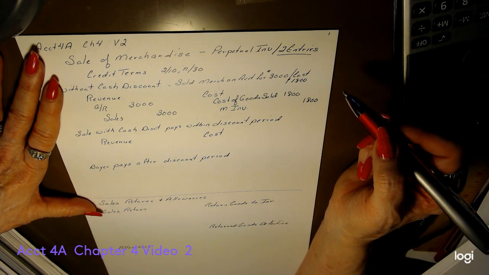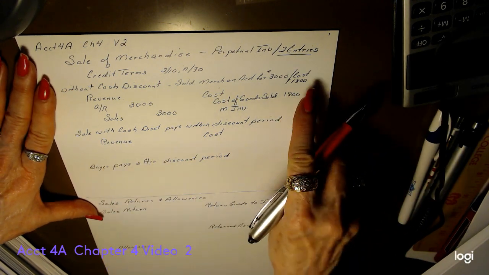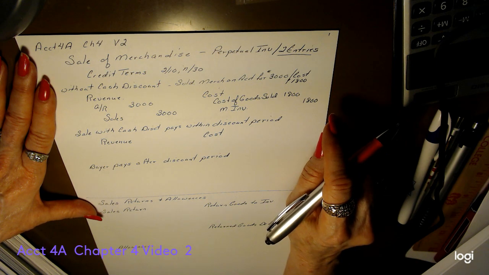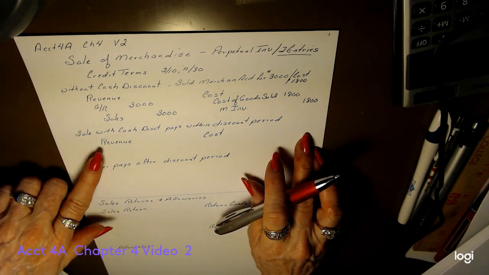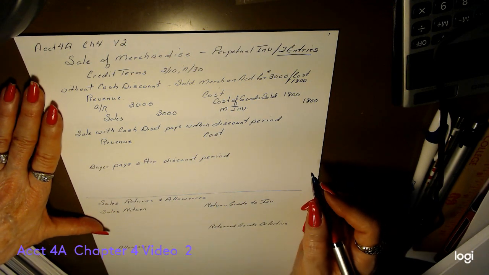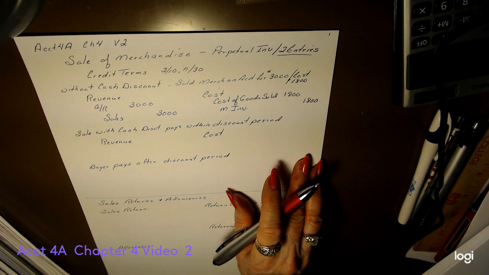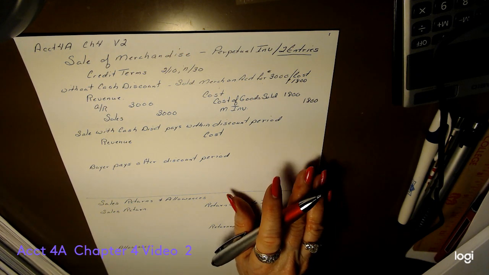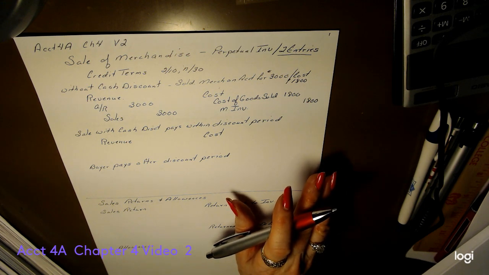So we've increased our revenues, increased our receivables, but we've increased the cost of goods sold, and we've decreased our merchandise inventory. If we made the exact same sale and we had credit terms and the buyer pays within the discount period, the revenue side will look a little bit different.